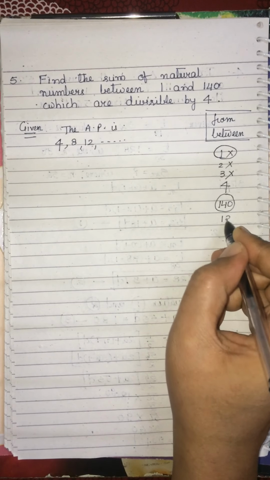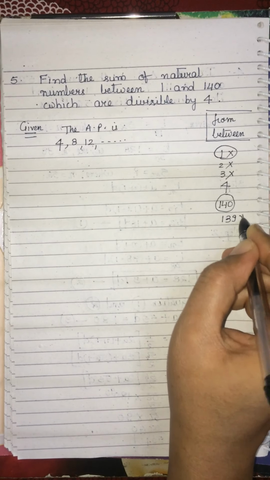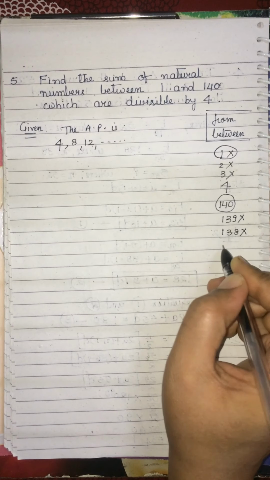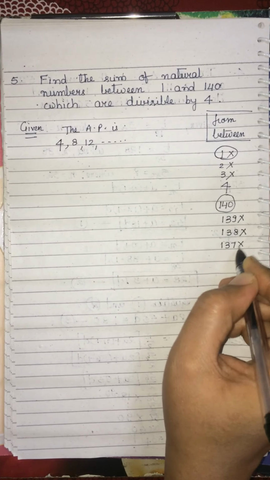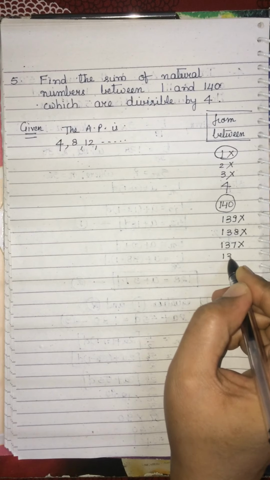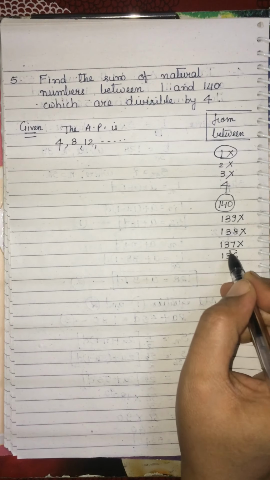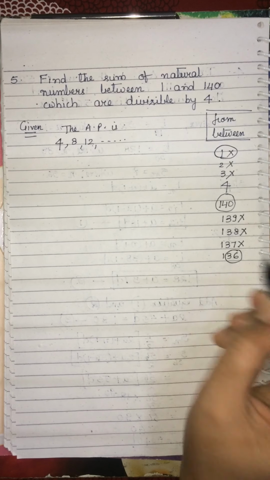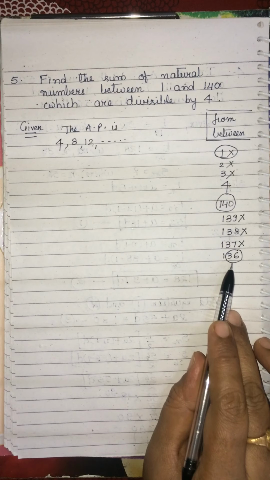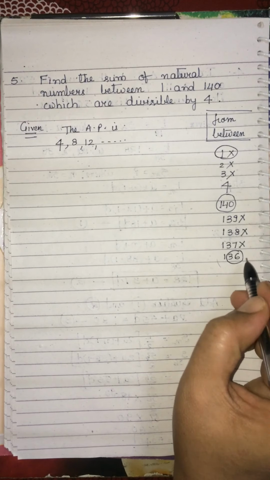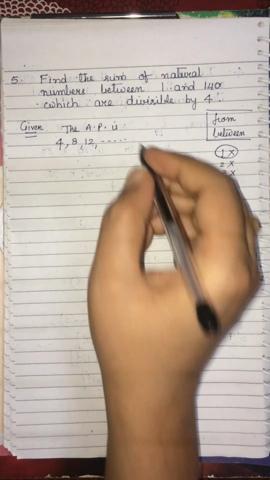The number before it, 139, is not divisible by 4. 138 also is not divisible, 137 is also not divisible by 4. 136: see the last two digits which make the number 36, which is divisible by 4, so the entire number is divisible by 4.